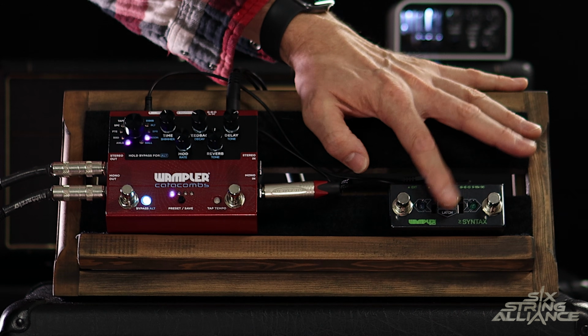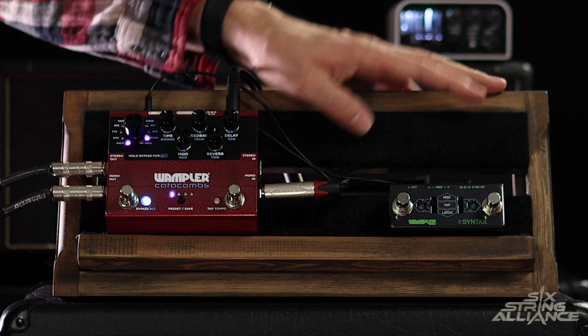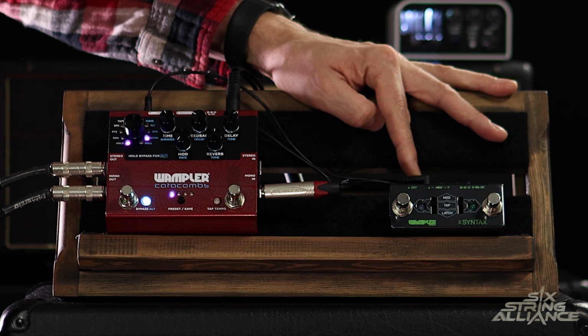So the latch option is also something really cool, because if you have an amplifier or a preamp pedal that has a traditional sort of channel switching on it, you can actually send out from the non-MIDI output and attach that to an amp. So you can be doing channel switching on your amplifier as well.